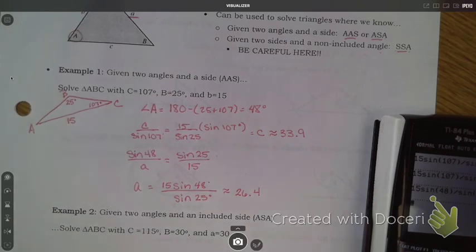I want to put degrees on that. Anyone else? Why'd you switch it instead of doing A over sine of 48? I just showed you could. Okay.